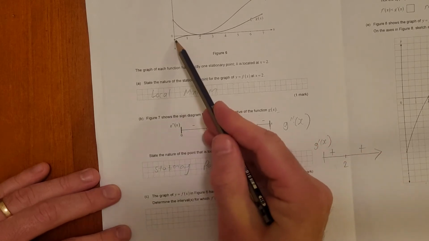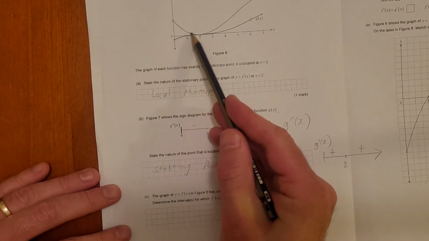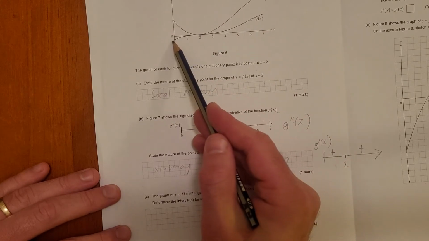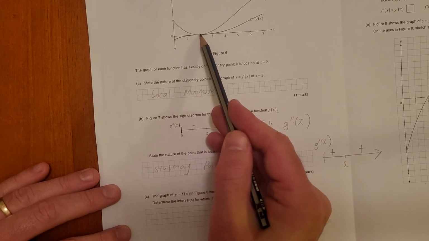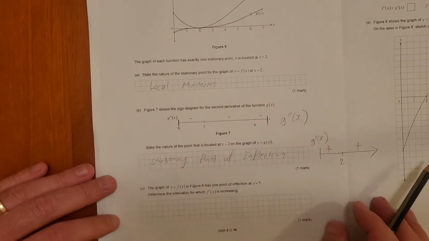All right, it changes from being concave down to concave up, and we can see it's horizontal at that point, so it's stationary. So we have a stationary point of inflection.